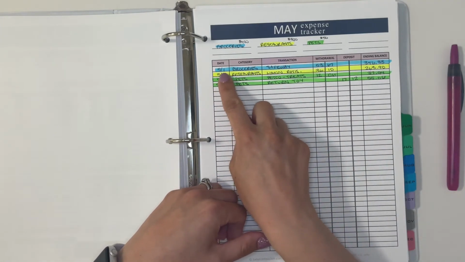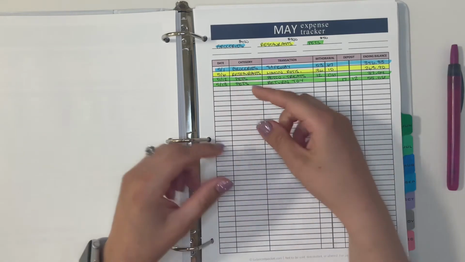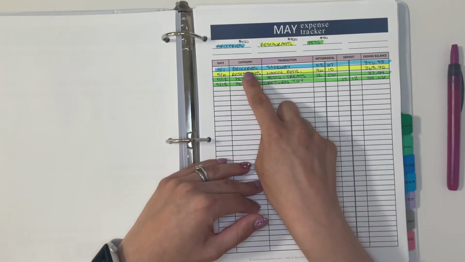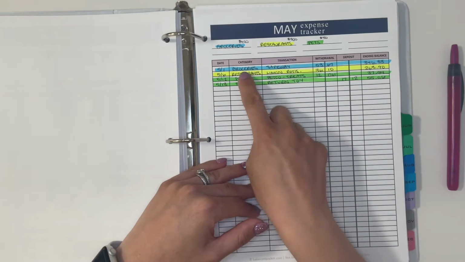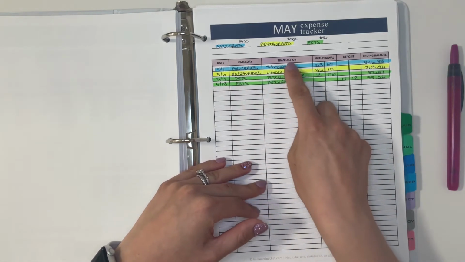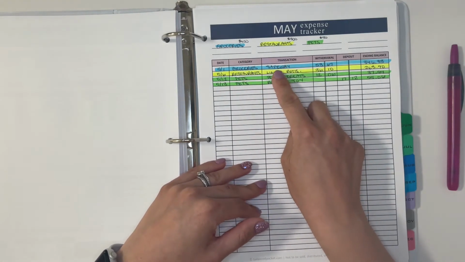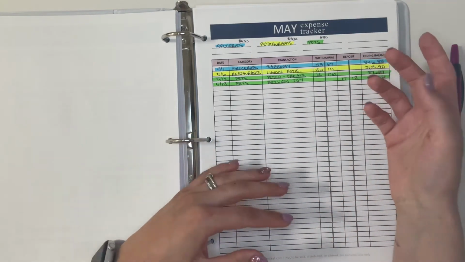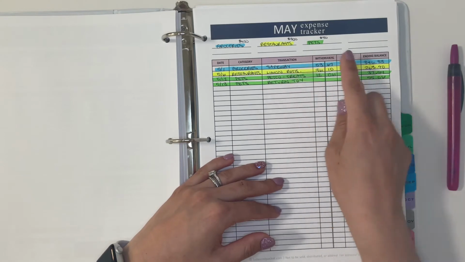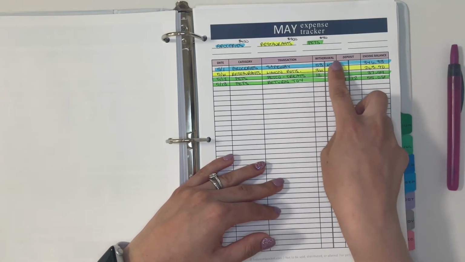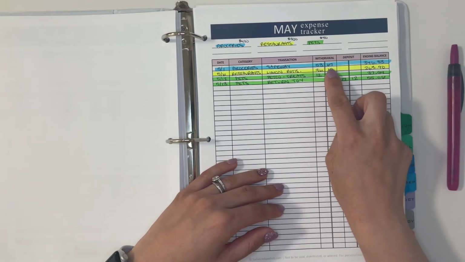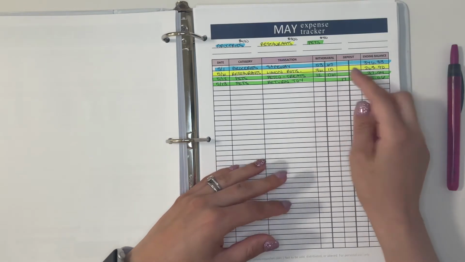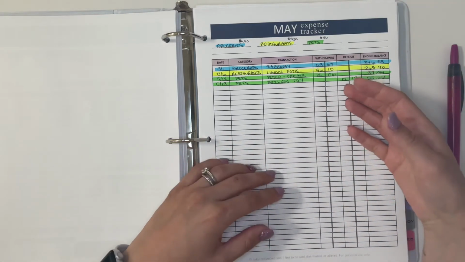So put the date, the category that expense corresponds to. So like this one is groceries. Write any notes about the transaction, so maybe the store name or what you bought. So you'll write that there. And then withdrawal means that you spent money, or deposit means that you received money into that category.